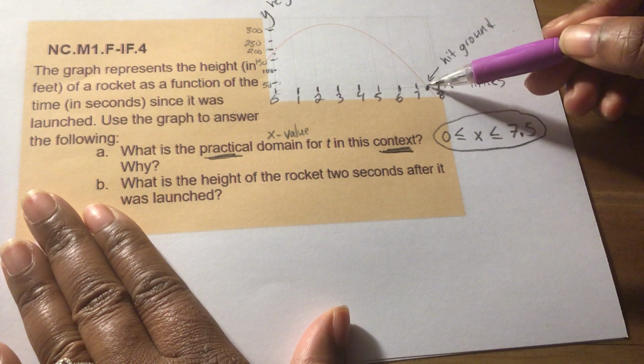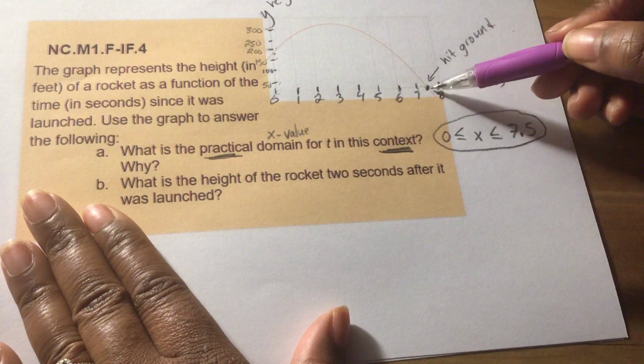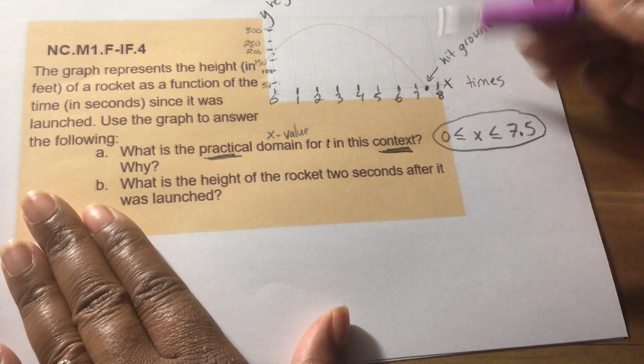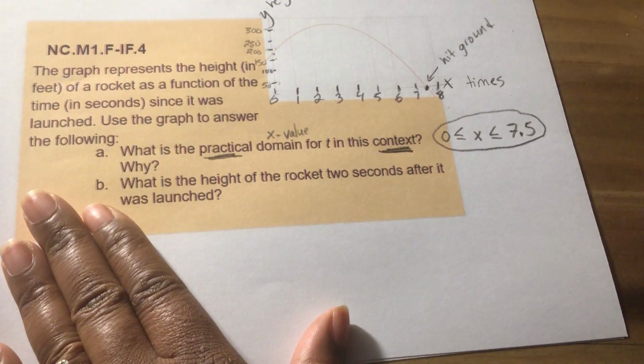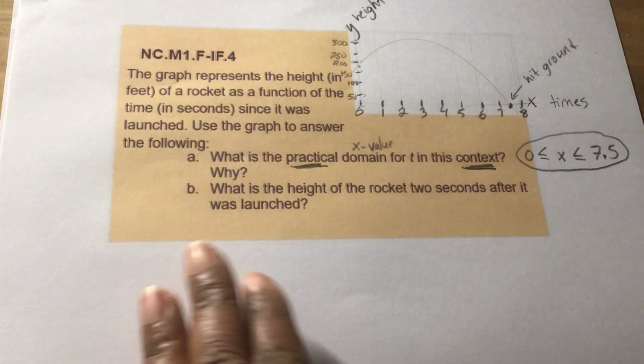Beyond this, you can't have negative height either. So beyond this, the graph does not make sense. After it hits the ground, that's it, because it's at the ground. Just explain why.